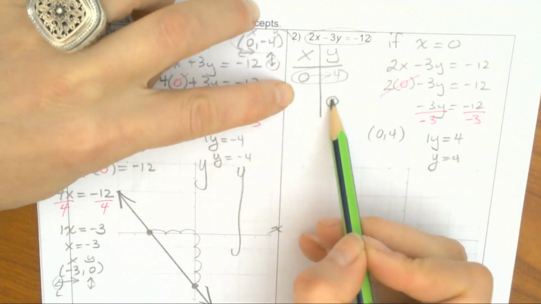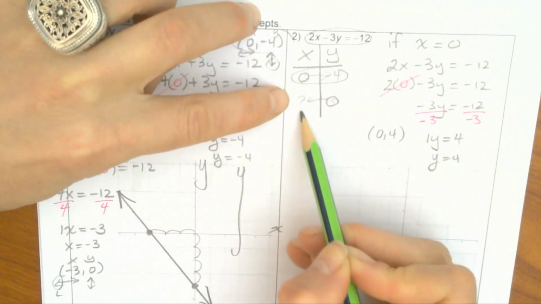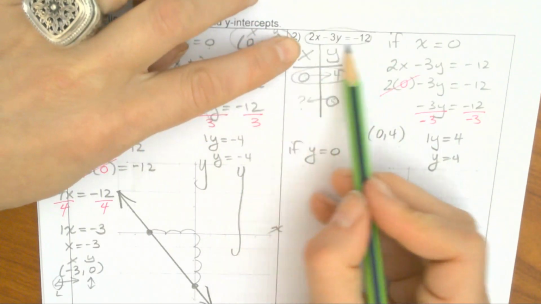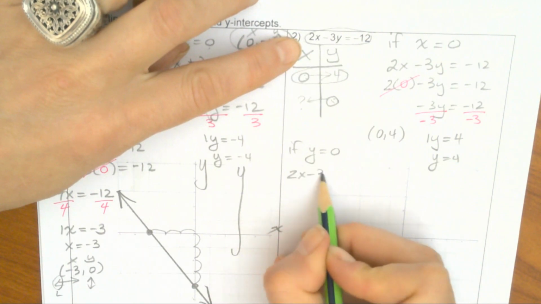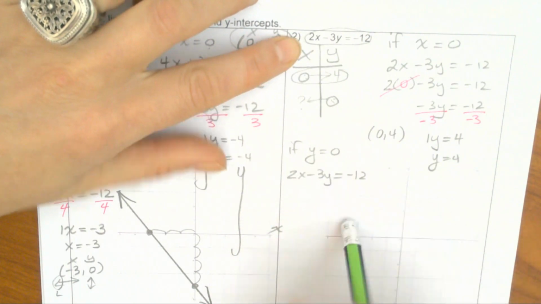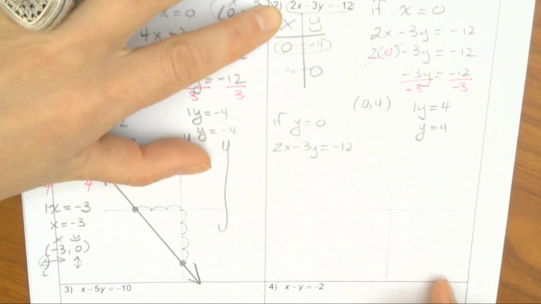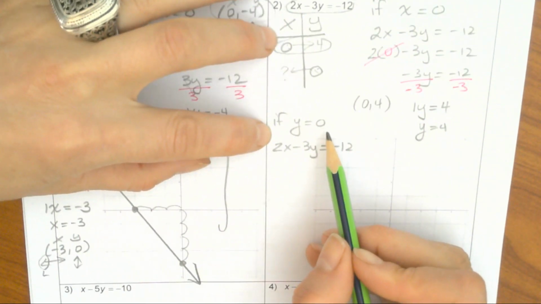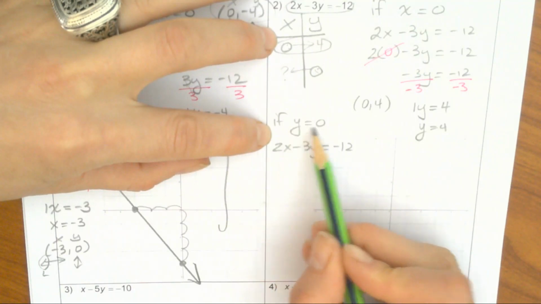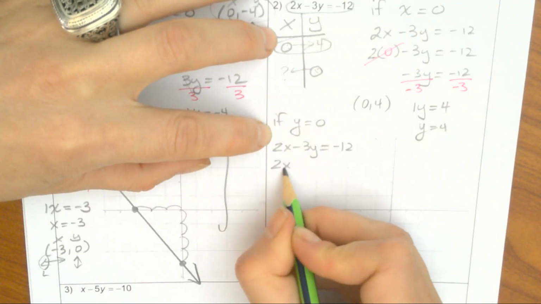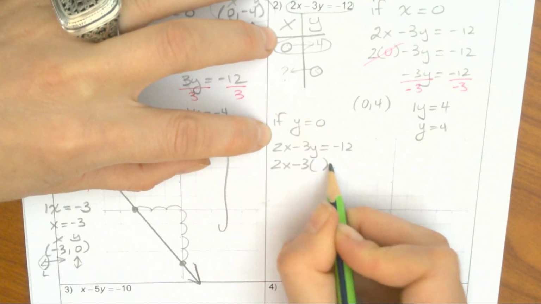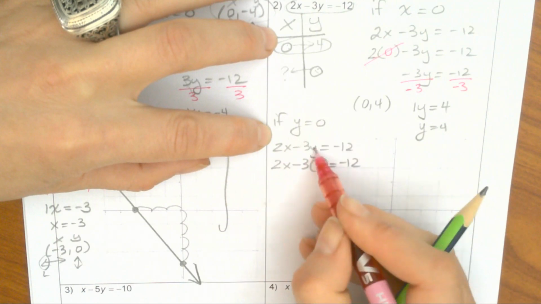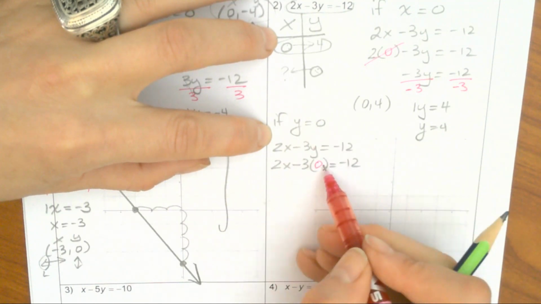Now let's do the second one. If y equals 0, what's x? So if y equals 0, copy out the equation. Okay. So now, where do I put my brackets and my 0? Y. Because I'm saying y is going to be 0, so I go 2x minus 3, put my brackets here. And instead of y, I'm going to replace it with the 0. 3 times 0? 0.